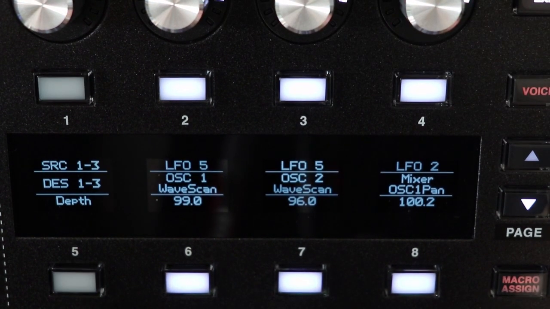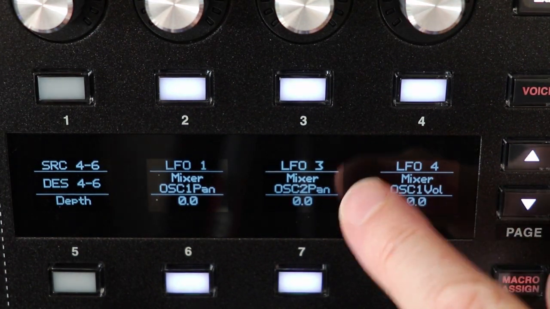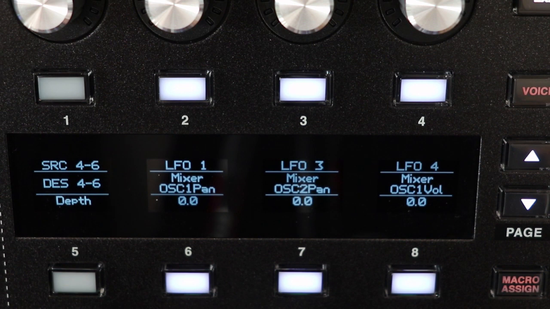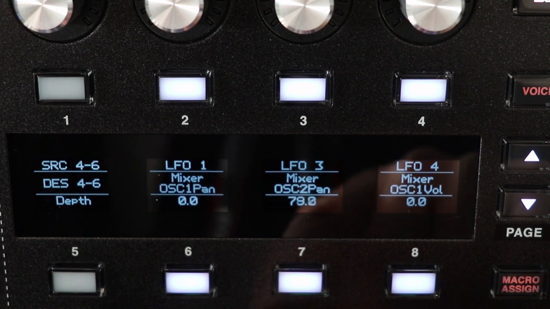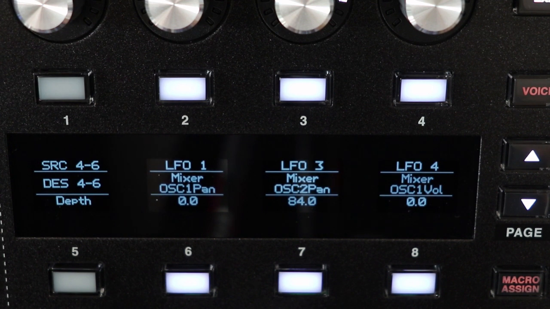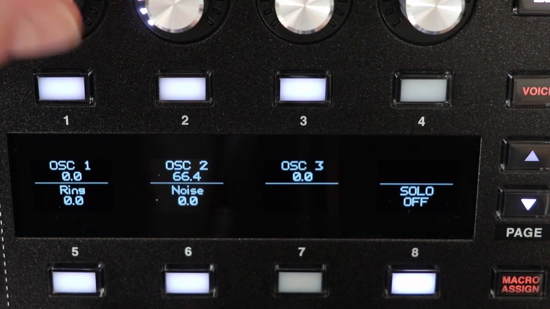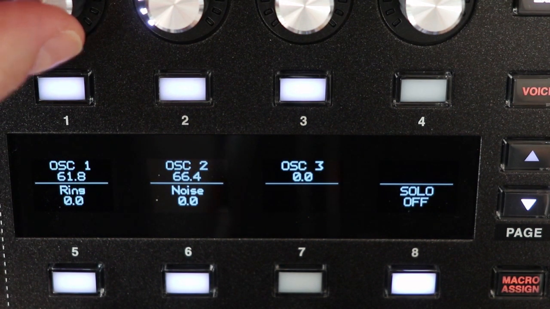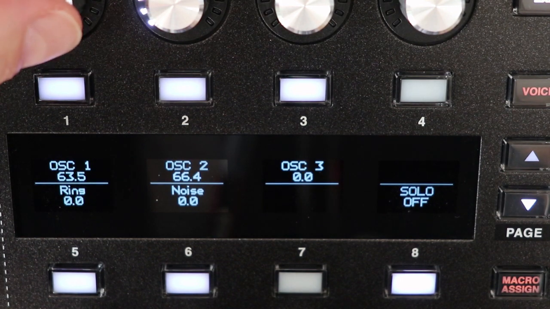Now, back in the mod matrix, go down a page, and we have another slow sine wave in LFO3 to modulate the pan for oscillator 2. I turn up the depth and off it goes, panning to and fro. Back in the mixer, I'll bring up oscillator 1 to about the same level, and there they are panning at different speeds.